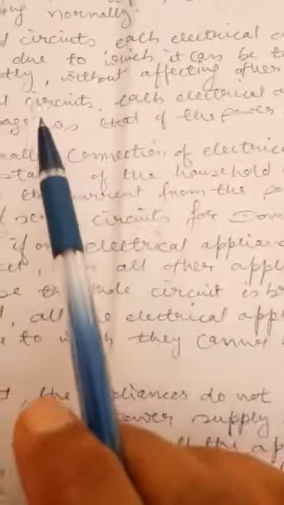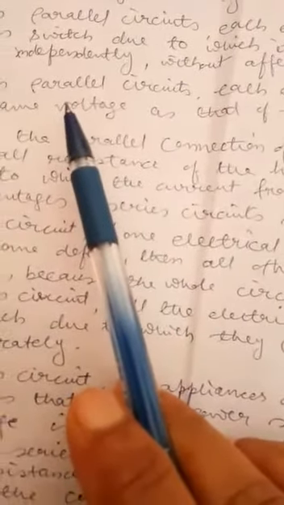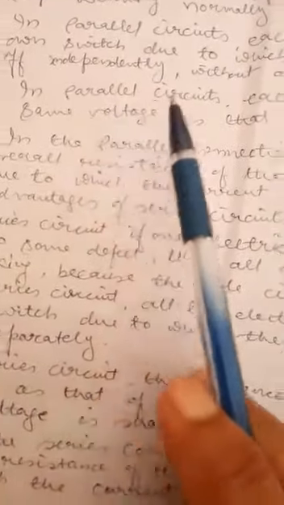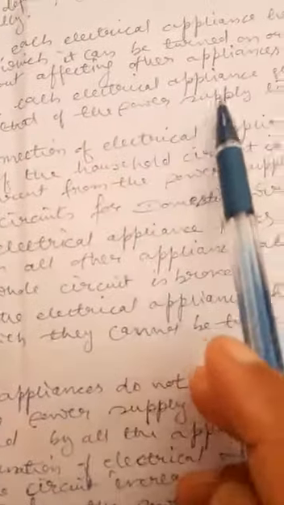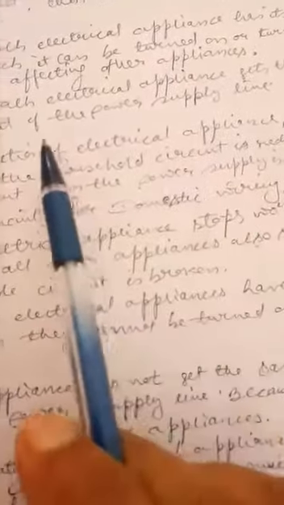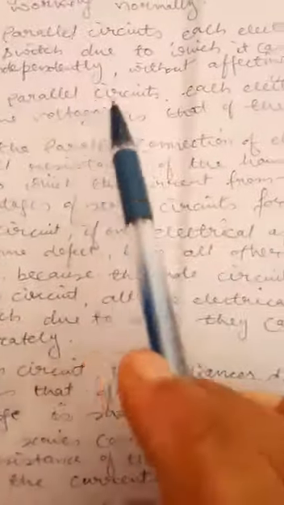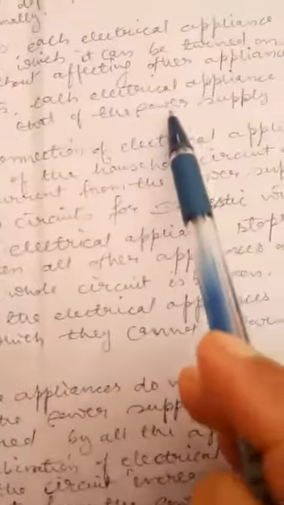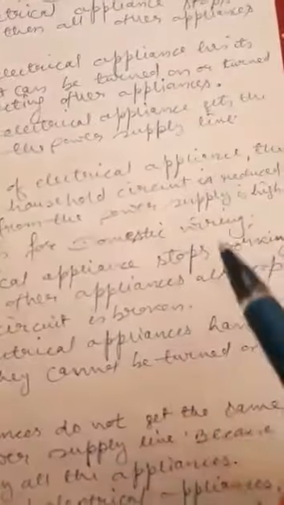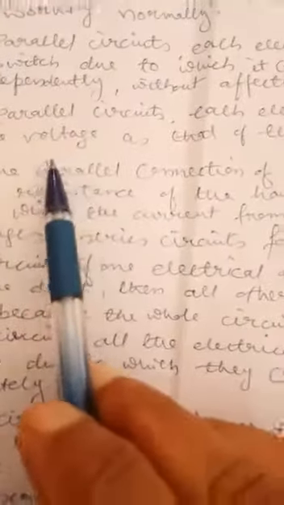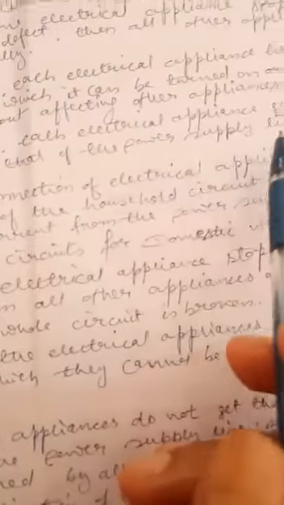As in our country, the power supply line supplies 220 volt. So in parallel circuits, each electrical appliance gets 220 volt, because each appliance gets the same voltage as that of the power supply line.